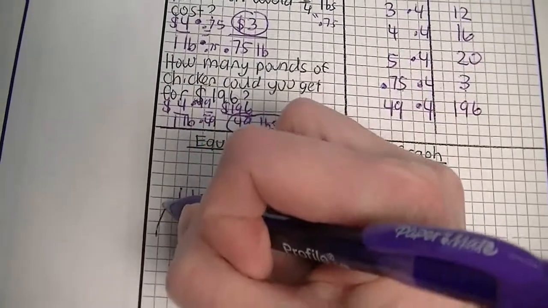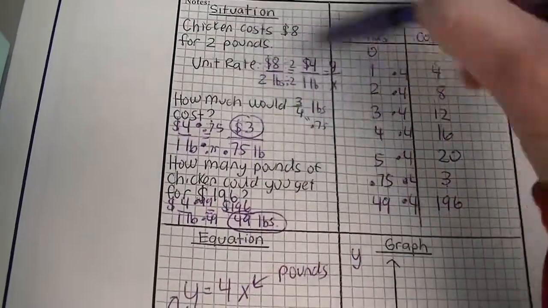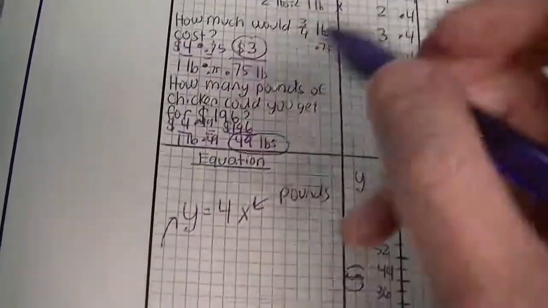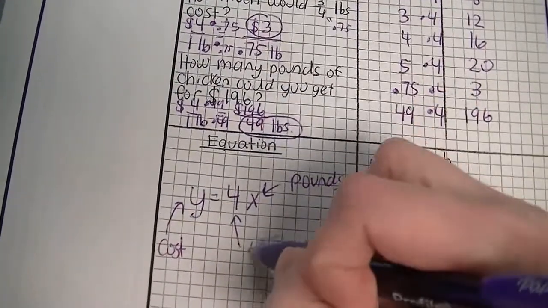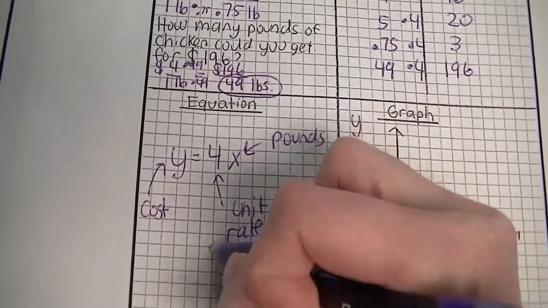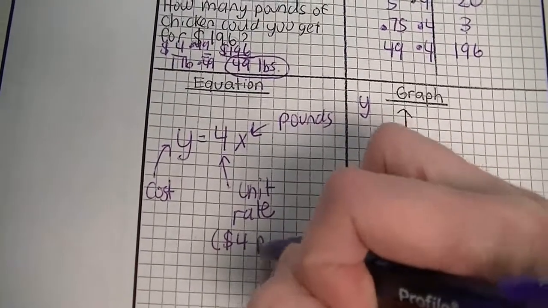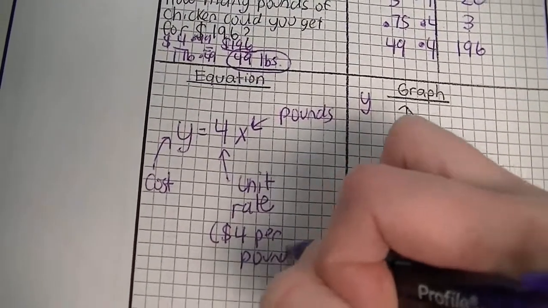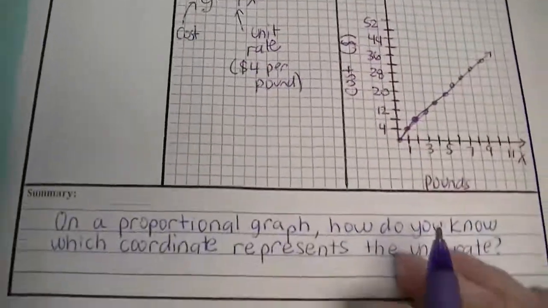The dependent variable of y, if you forget, you can look at any one of the little boxes, and it'll show you y represents cost. And that 4 right there is the unit rate, and that would be $4 per pound. Okay? All right, for your summary.